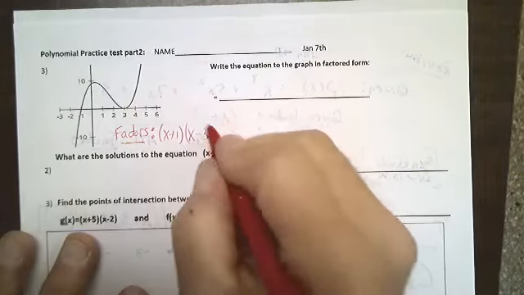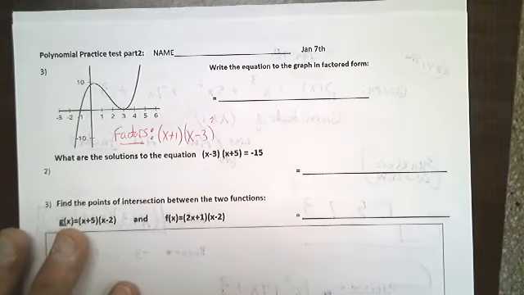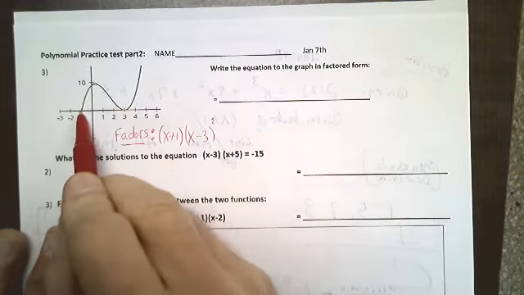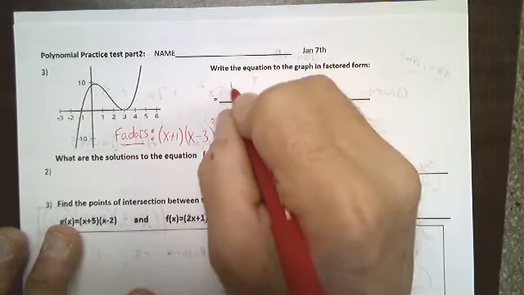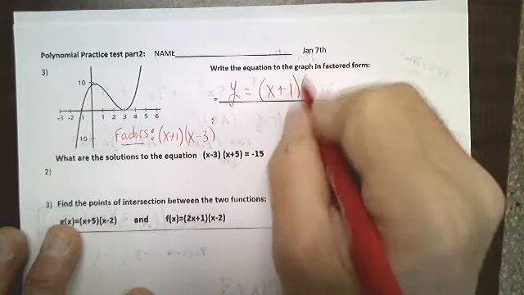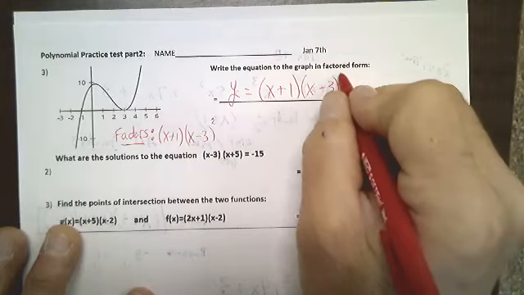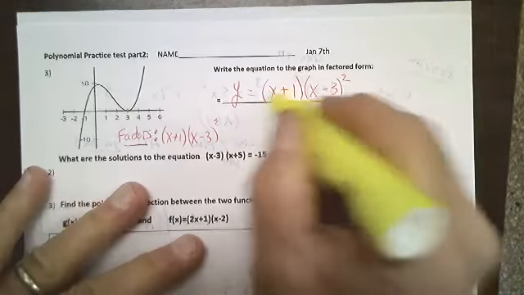So if there are two of them there, we simply put a power of 2 up there. There are two of them. That gives us 3. Two of them here, one of them here. So I have 1, 2, 3. It's a degree 3. So over here, you would write y equals x plus 1 times x minus 3 squared. And that is it. It doesn't say write it in factored form, so you don't have to multiply that stuff out, although you could. You should be able to, but you don't have to.